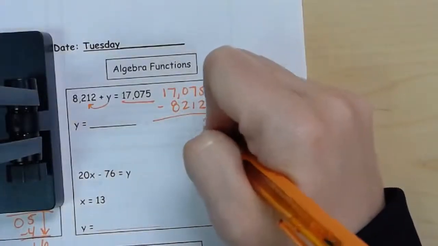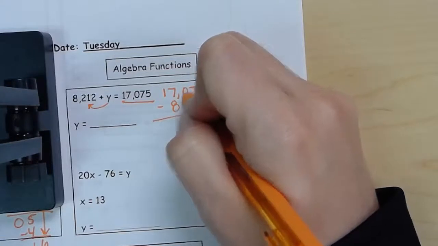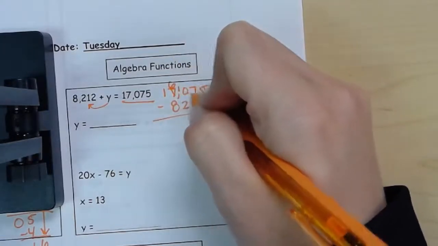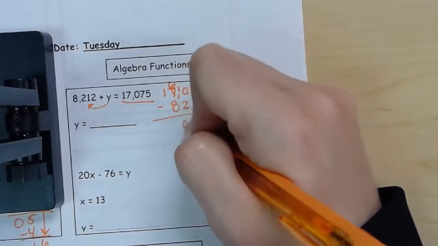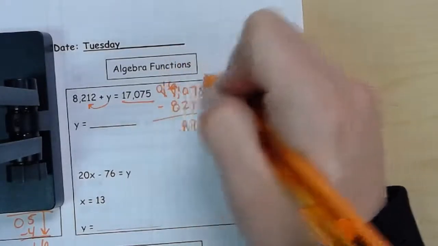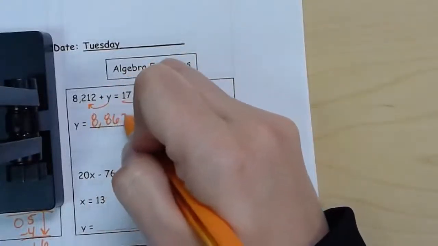5 minus 2 is 3, 7 minus 1 is 6. I can't take 2 from 0, so I need to regroup, make that a 10. 10 minus 2 is 8. I can't take 8 from 6, so I have to regroup this one too. 16 minus 8 is 8. So my answer is 8,863.